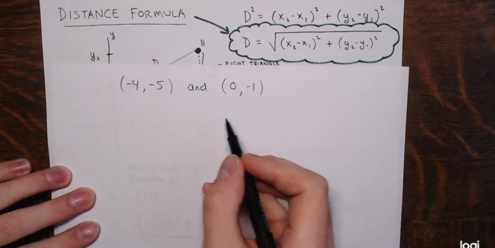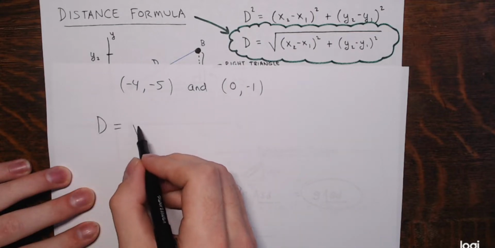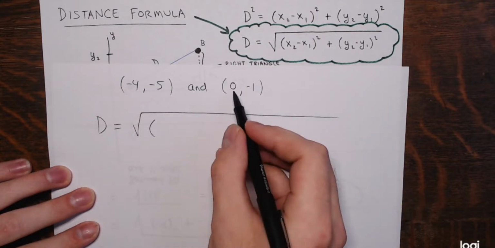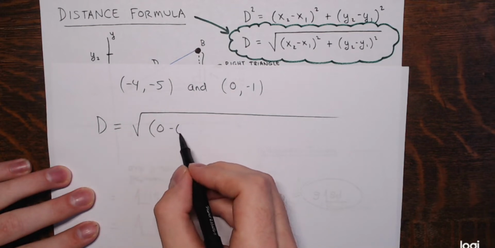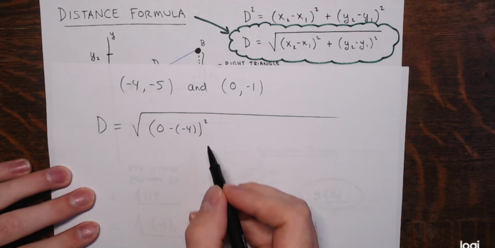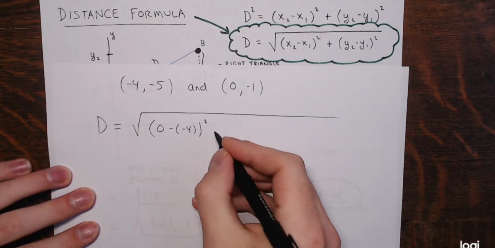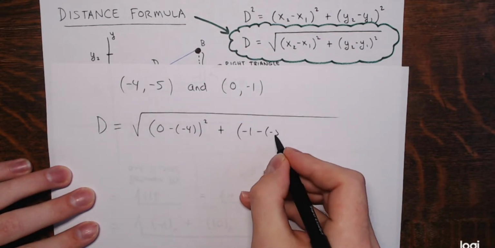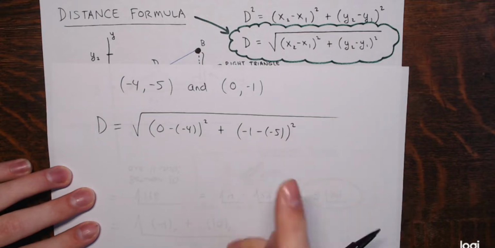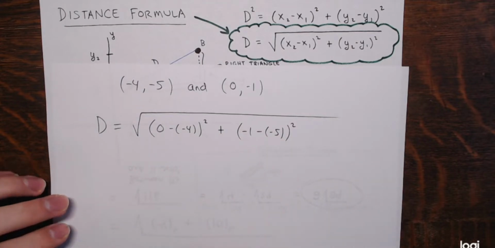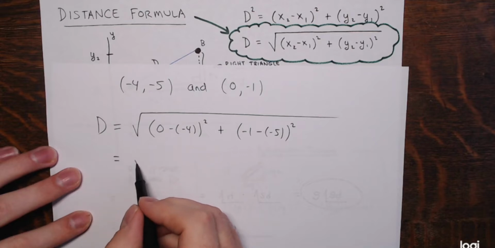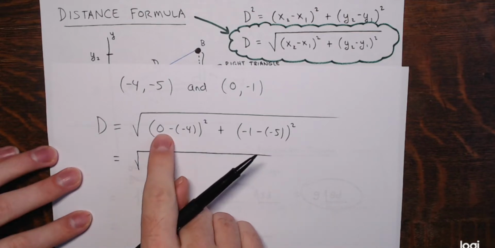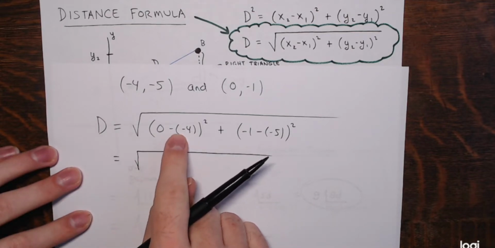Alright, so again, the distance is the big square root. Subtract the x coordinates, 0 minus -4, and then square that. Plus, subtract the y coordinates, -1 minus -5, and then square that. And again, make sure all of that is underneath the square root symbol. Alright, 0 minus -4, that's 0 plus 4, that's 4. 4 squared is 16.